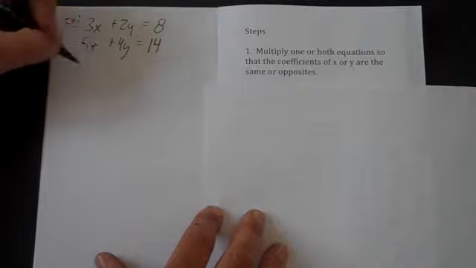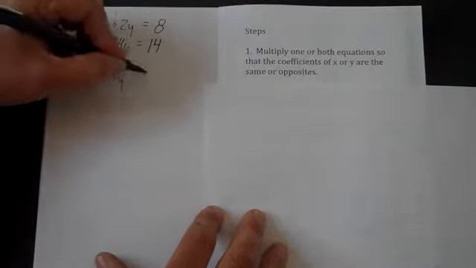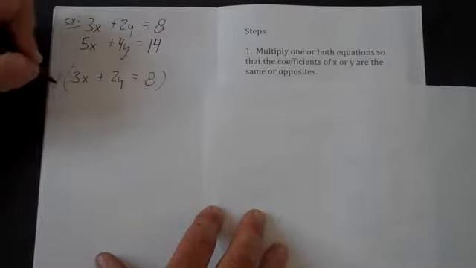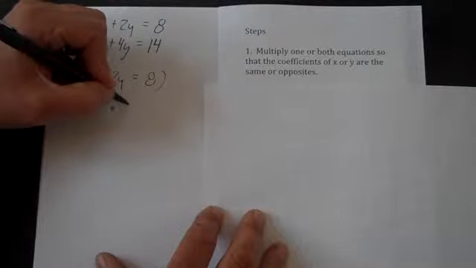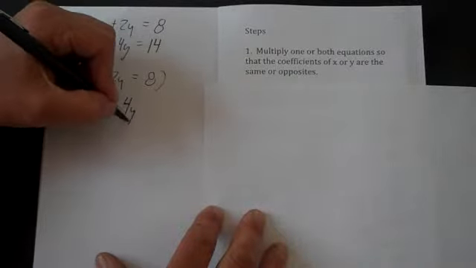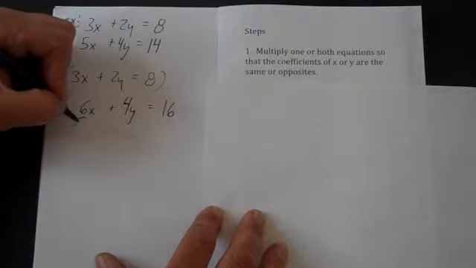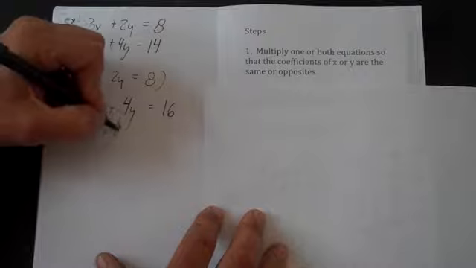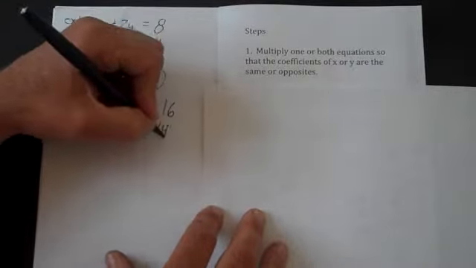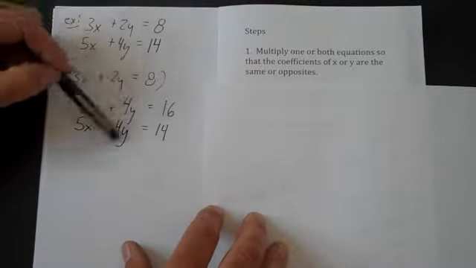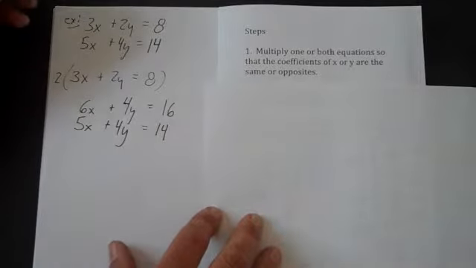So let's do that. We're going to take the first equation and multiply by 2. You could do it by negative 2 as well. So that would give you 6x plus 4y is equal to 16. And then let's leave the other equation alone. So it's 5x plus 4y is equal to 14. Okay, and now if you look at the coefficients here, they're both 4, they're both the same, and that's step number 1.